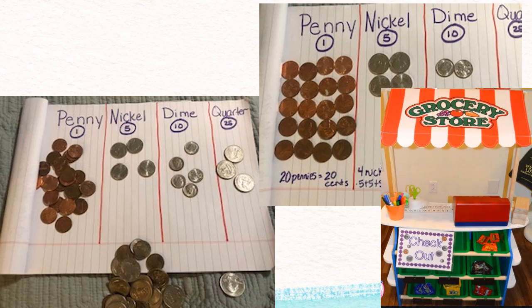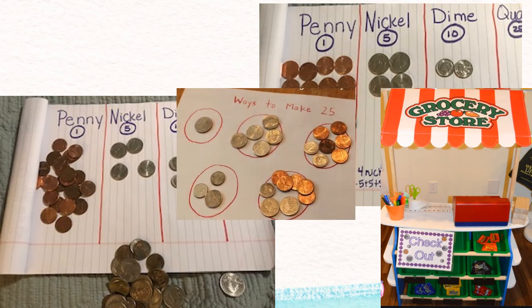It is very easy to create a grocery store using items in your pantry with your student. With a set amount of money, how many items could they buy? What is the total amount of the items that they are purchasing? Do they have enough money to buy those? Or if they do, would they get change back, and how much change would they get back?